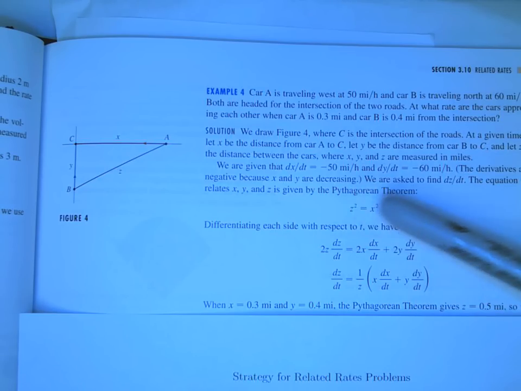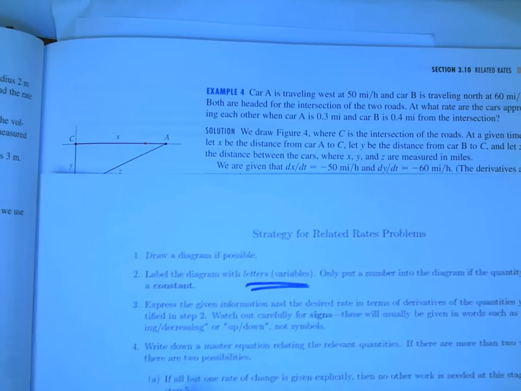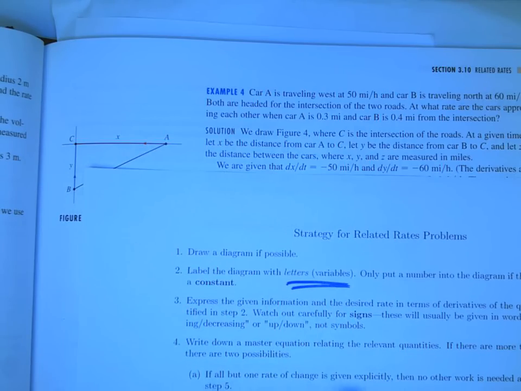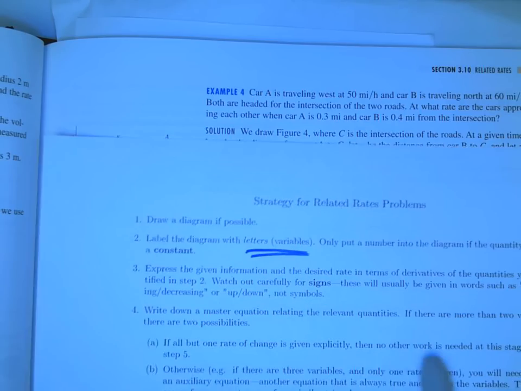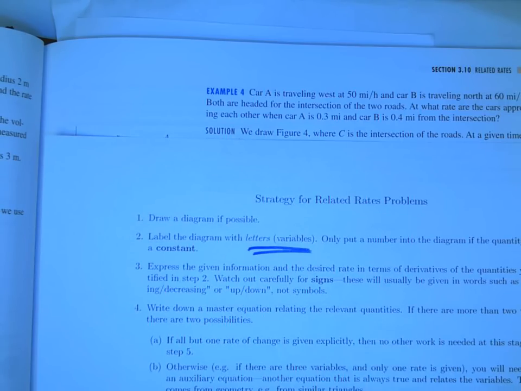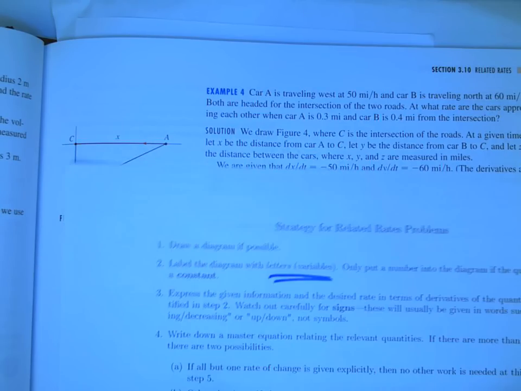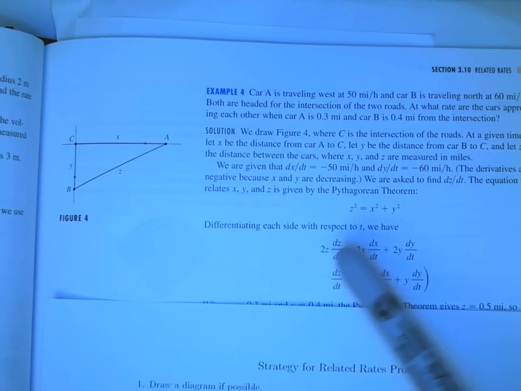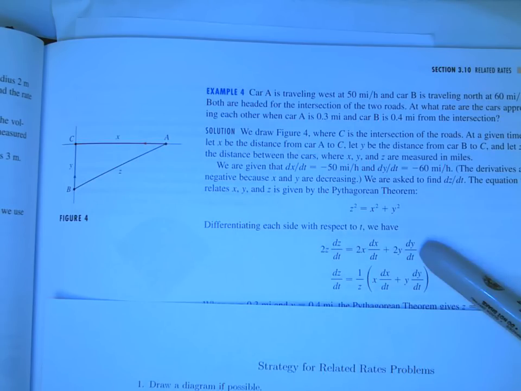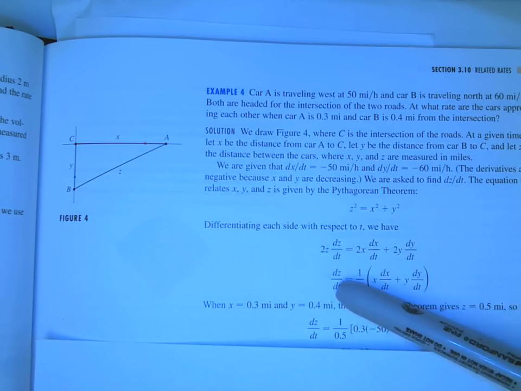These, in a way, are the easier kinds of problems. There's a relationship between 3 variables, and they go ahead and give you all but one of the rates of change. And that's the thing to look for, and that's what I'm talking about in 4a. If all but one rate of change of the multiple quantities, more than 2 variables, is given explicitly, then you don't need to look for an auxiliary equation. Don't try. You don't need it. Just go ahead and skip to 5, the key calculus step, differentiate the master equation. Again, using the chain rule. Every single one of these z, x, and y, they're really functions of t. They all get a chain rule factor.